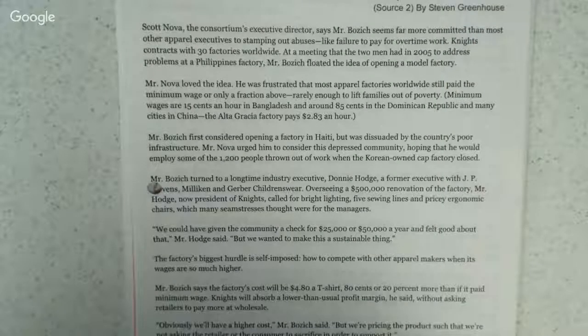Overseeing a $500,000 renovation of the factory, Mr. Hodge, now president of Knights, called for bright lighting, 5 sewing lines, and pricey ergonomic chairs, which many seamstresses thought were for the managers. We could have given the community a check for $25,000 or $50,000 a year and felt good about that, Mr. Hodge said, but we wanted to make this a sustainable thing.